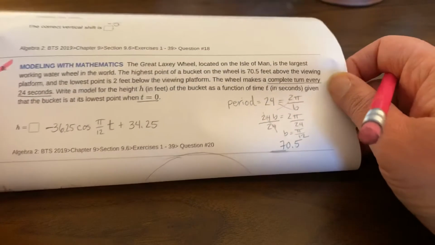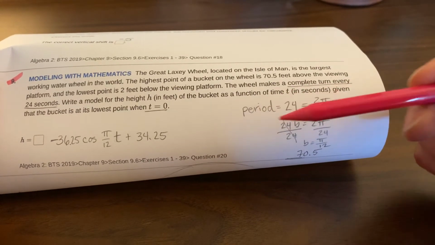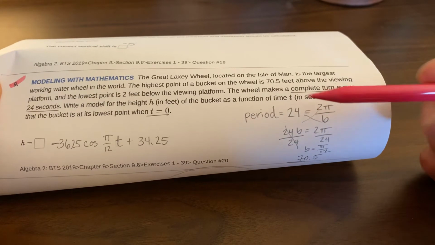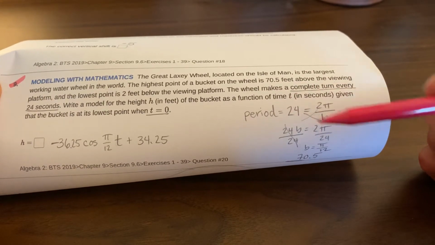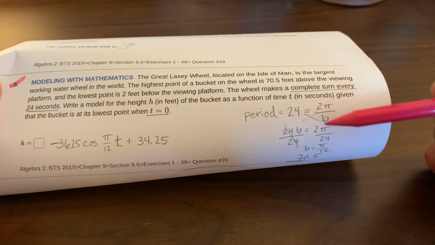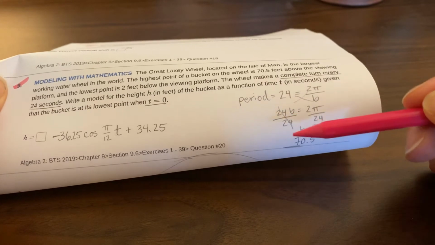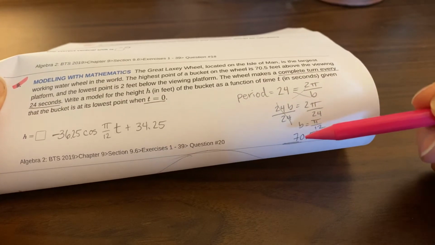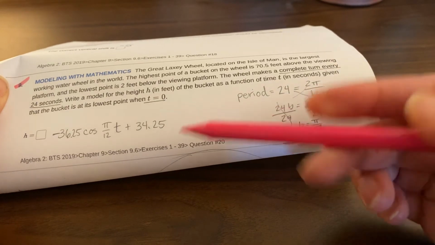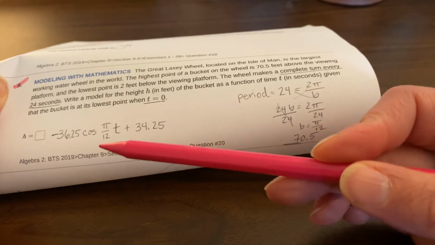Okay, so let's see. One of the first things that I did was I dealt with the period. The period is 24 seconds. I need to figure out what b is. So I do 24 is equal to 2 pi over b. Cross multiply. Get 24b equals 2 pi. Divide both sides by 24. Get b equals pi over 12. And so there will be a pi over 12 in front of the t.